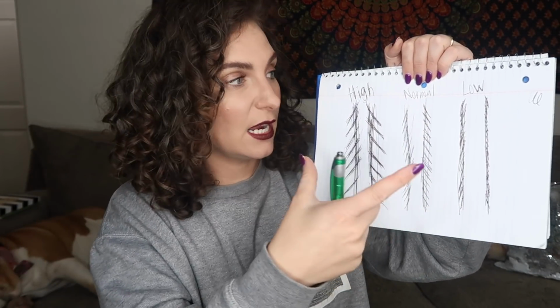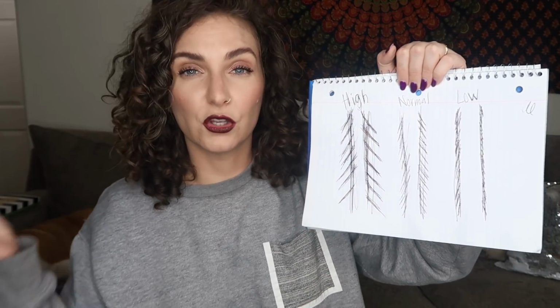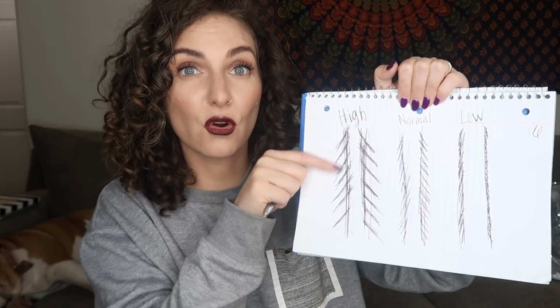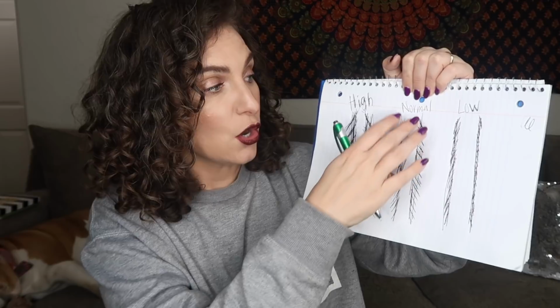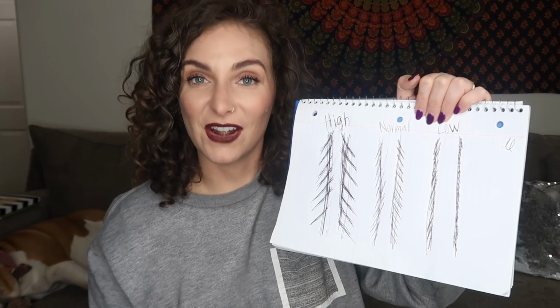What are the different types of porosity? So there is low porosity, normal porosity, and high porosity. Now, what does that mean? High, normal, and low porosity is visually talking about how much or how little your cuticle is raised. So dealing with high porosity hair, as you can see, the cuticle is very lifted. Normal porosity hair is not too lifted and not too tight. So with low porosity hair, the cuticle is very, very tight.